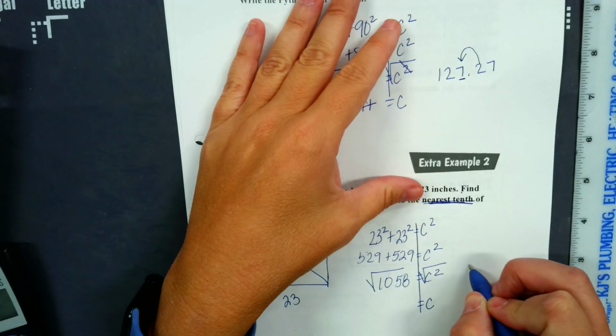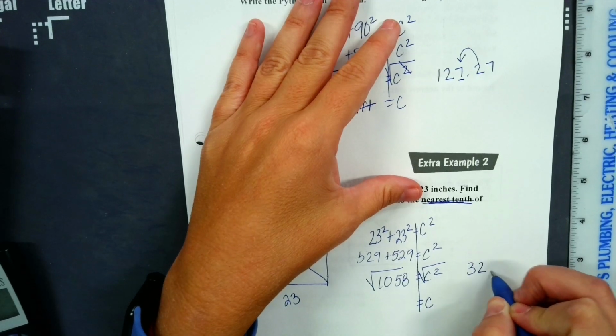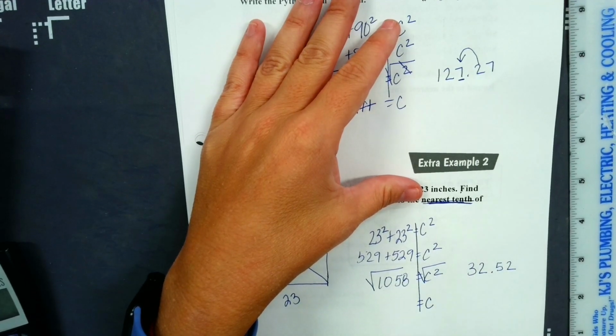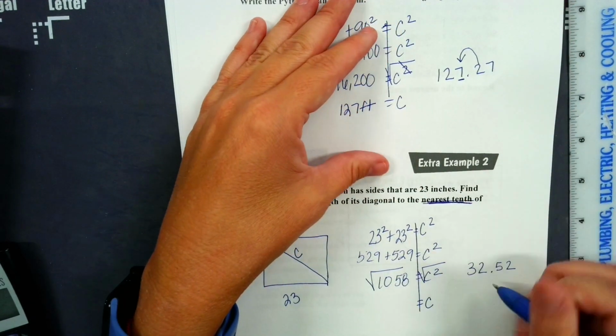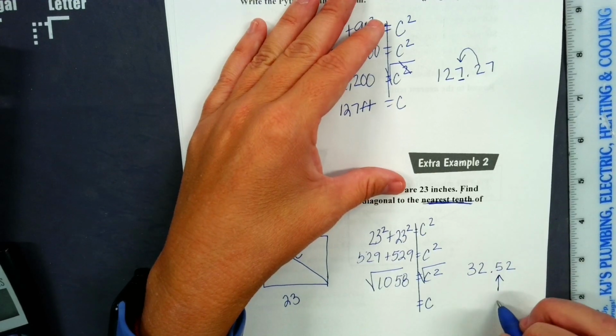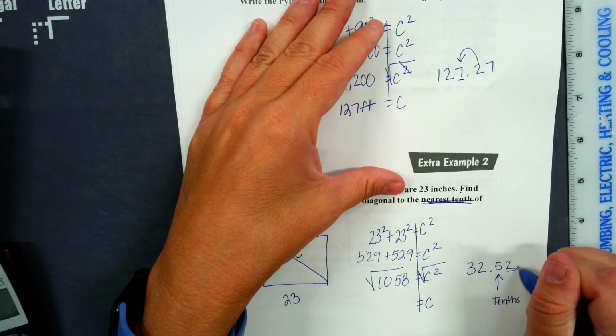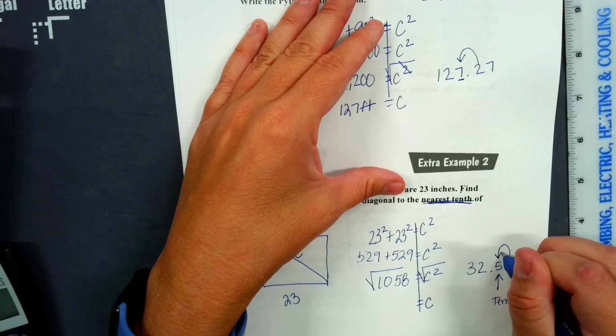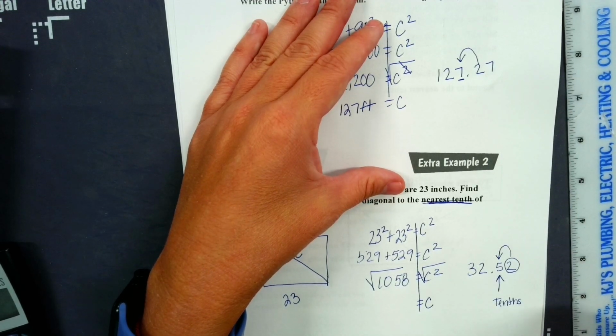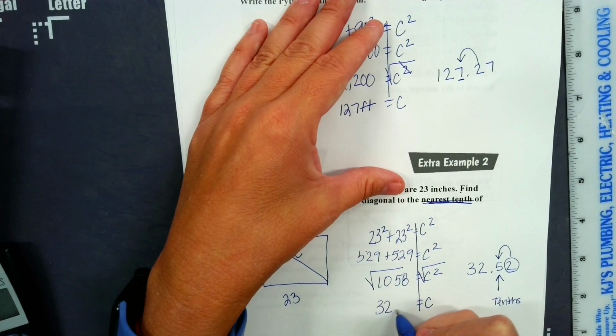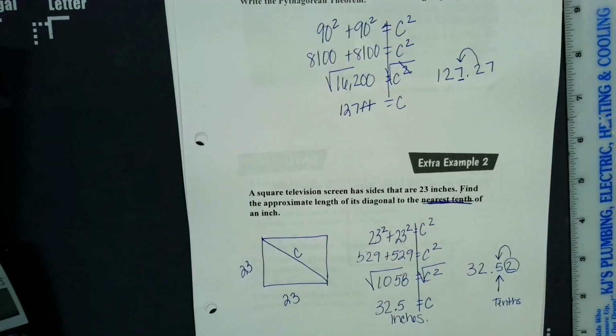0.5. All right, so we get this, right? Do you agree? It said round to the nearest tenths. This is the tenths place value. So we look at the number behind it. The 2 tells the 5 to do what? Stay the same, so 32.5 inches. So this would be a 33-inch TV.